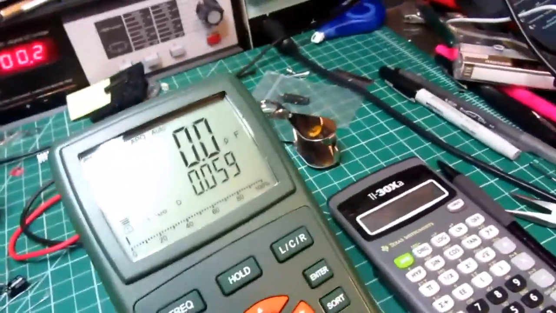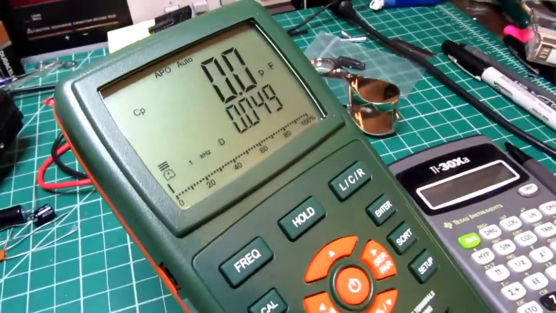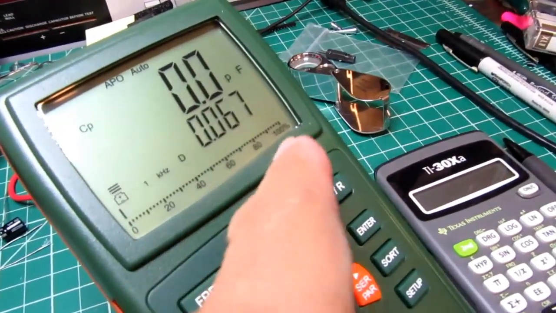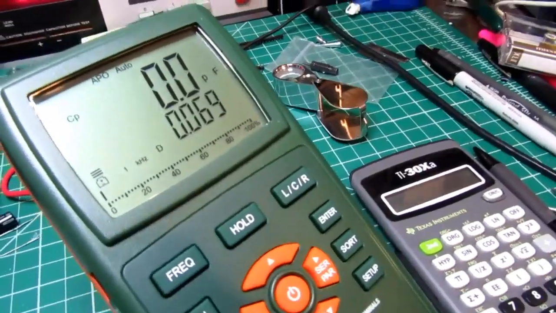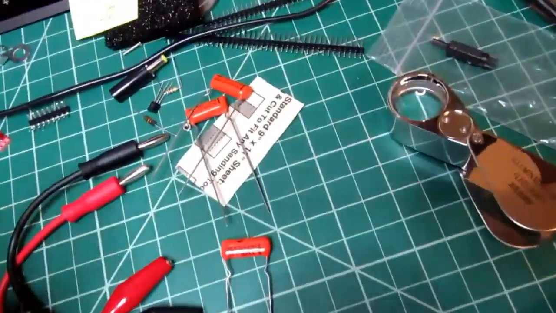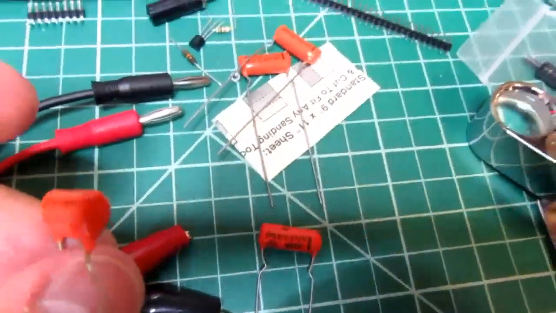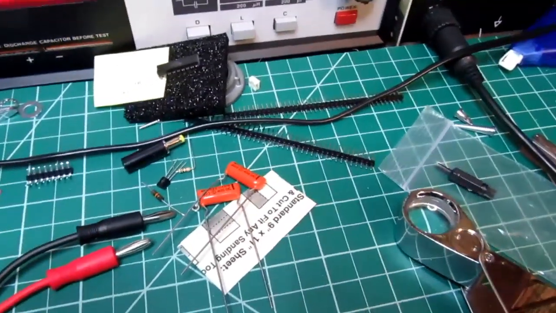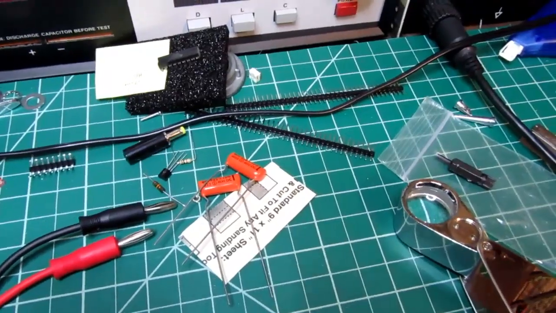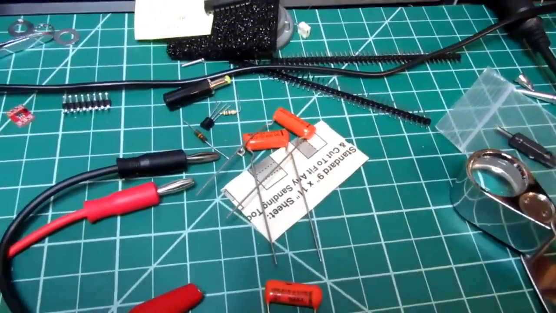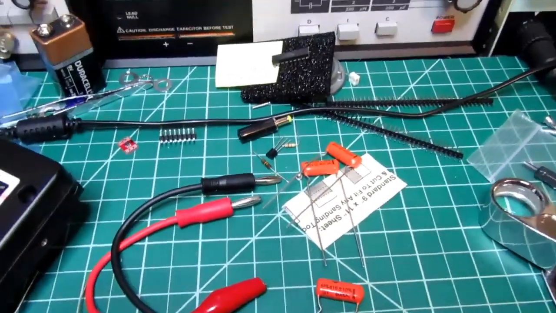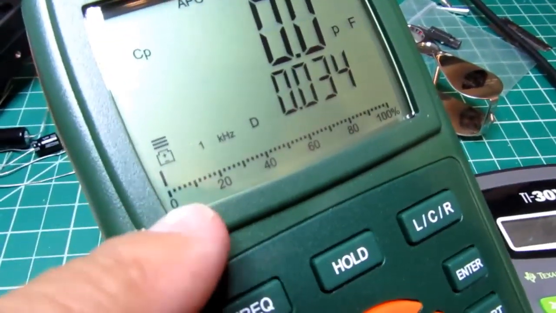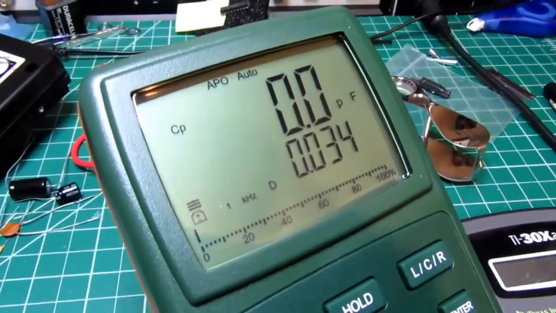I want to try one more thing with the relative percent mode. I'm trying to figure out what this bar graph does. Now I've got four orange drop capacitors that all look the same, but three of them have the same value and the fourth one has a completely different value. So that might get this percent to swing around a bit more. I'm going to try that.